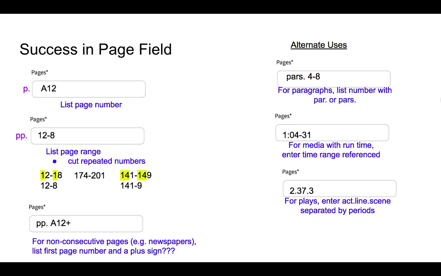Other uses, this will also give you accurate results if you are, instead of page numbers, referencing paragraphs. You can write PAR or PARS and the range. For media with runtime that you're referencing, you can also include that here. In this case, that would be a runtime from 1 minute 4 seconds to 1 minute 31 seconds, because again, I cut out that one repeated minute. Or you can include the act, line, and scene separated by periods if you're referencing a play.